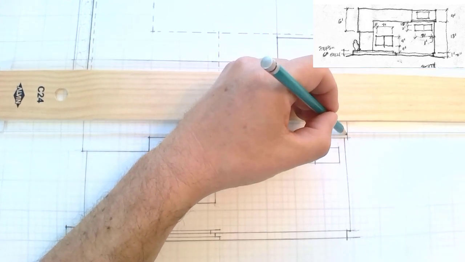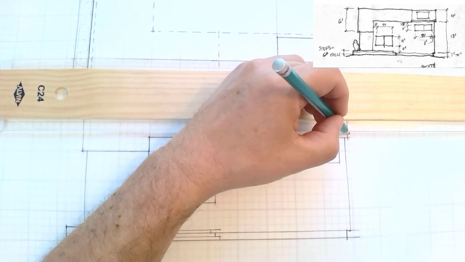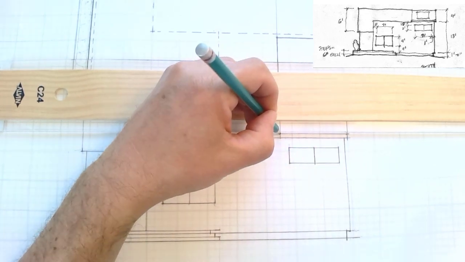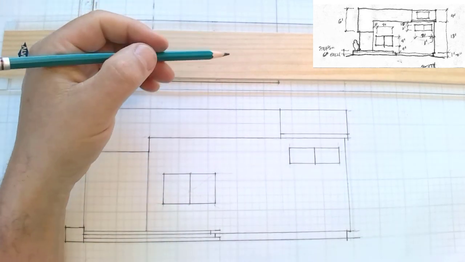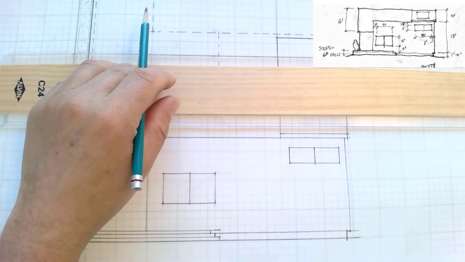We're just going to have to estimate that based on what it looks like and some logic, which is to say roofs are usually a little thicker than walls. So we'll draw that in. The other thing is the skylight. We don't have any dimensions for that whatsoever. So we'll have to draw it in.